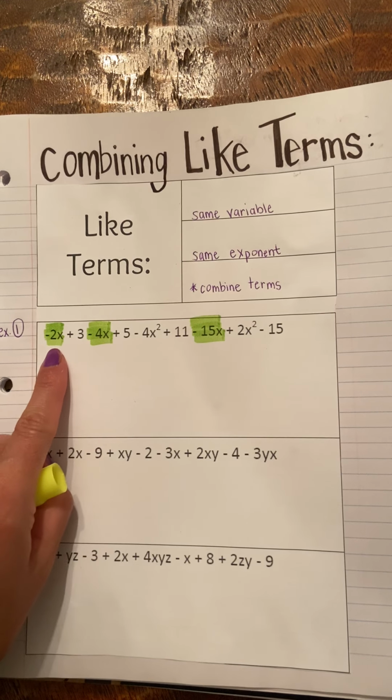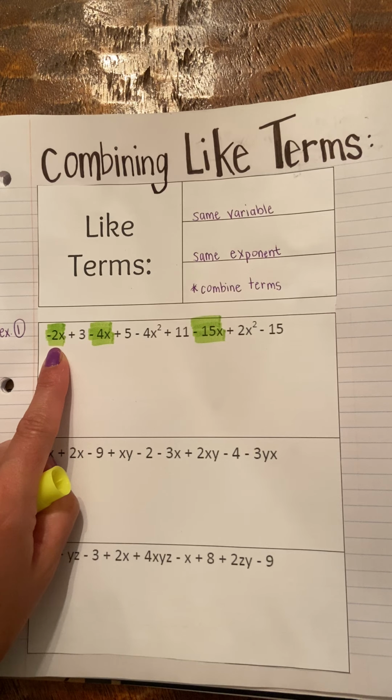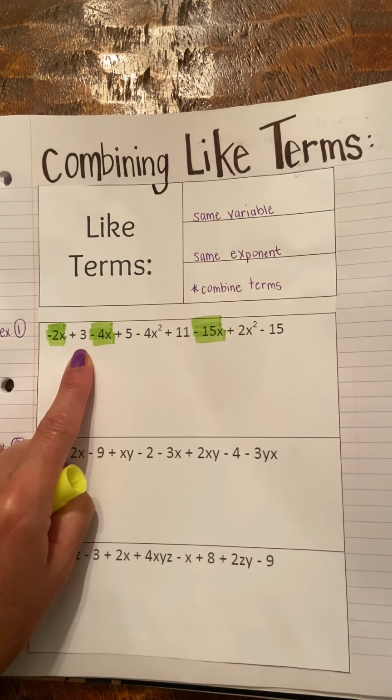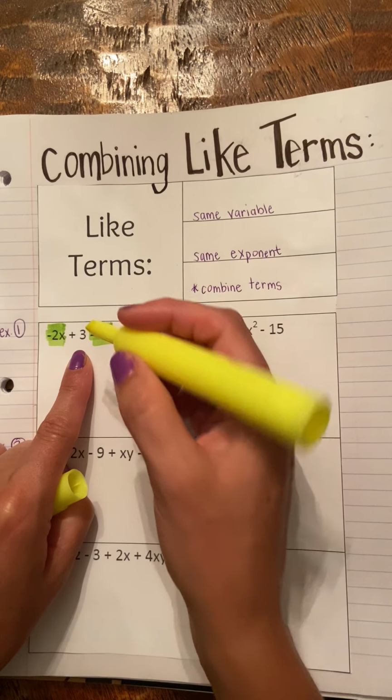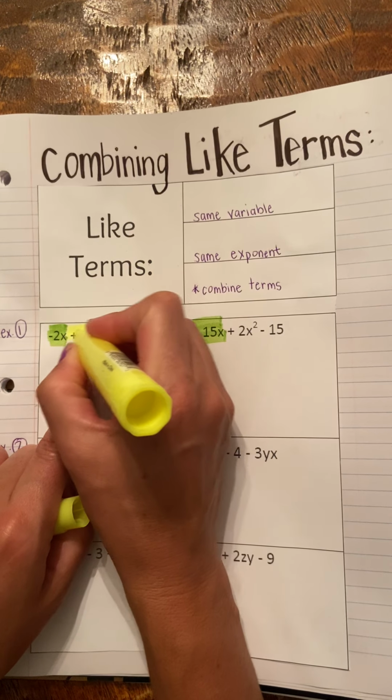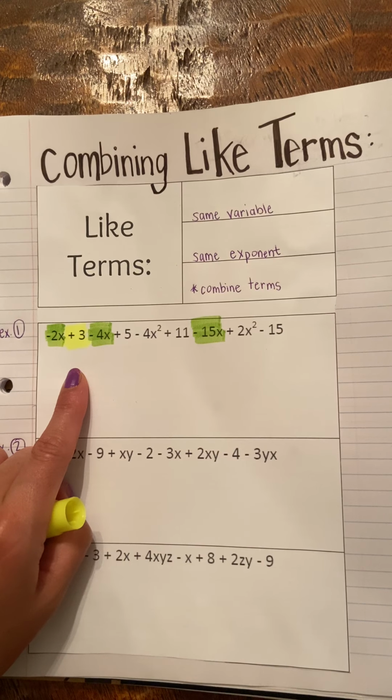And then I go back and I look at the number next to the highlighted part. And I say, okay, that's a 3 with no variable, which is okay. That means it's a constant. Do you see any other constants in our algebraic expression?